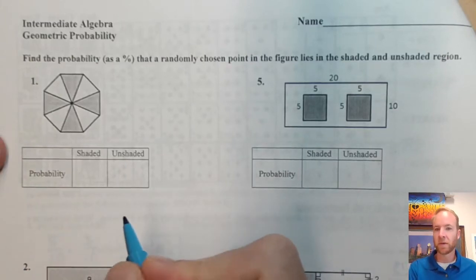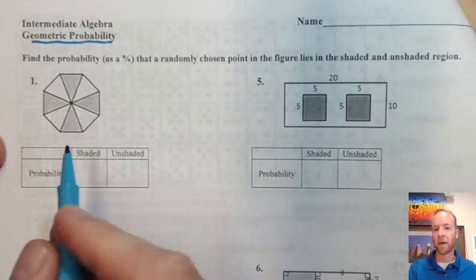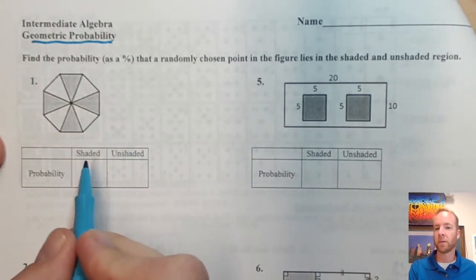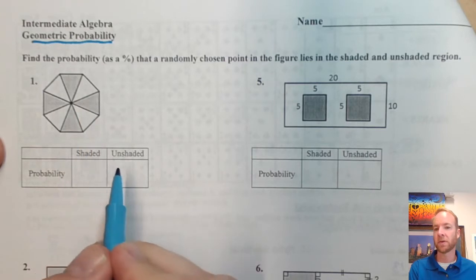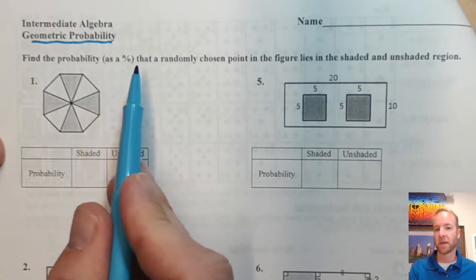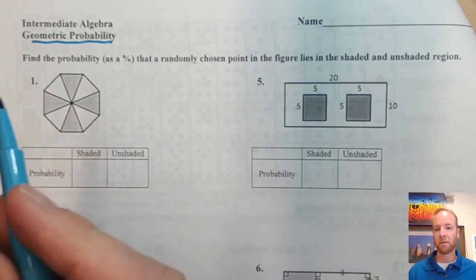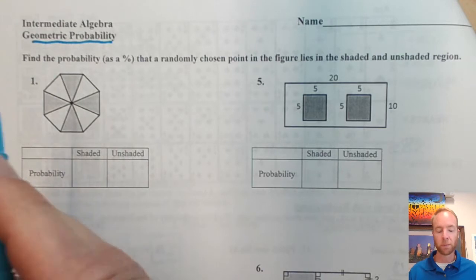So this video is going to show you how to find geometric probability given a shape, and we have to determine the probability of landing in the shaded region versus the probability of landing in the unshaded region. And we're going to list our answers as percents. So some questions are like this, where you don't have to apply any formula whatsoever. You can just use proportions.